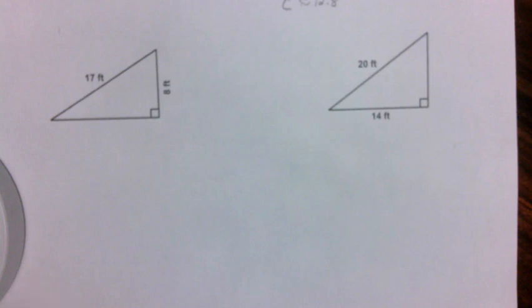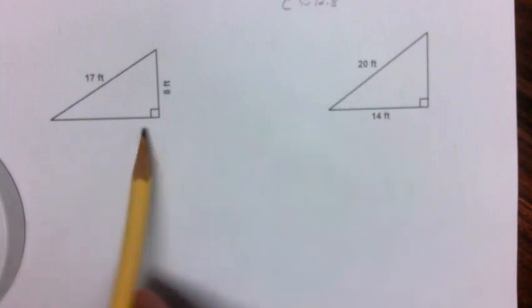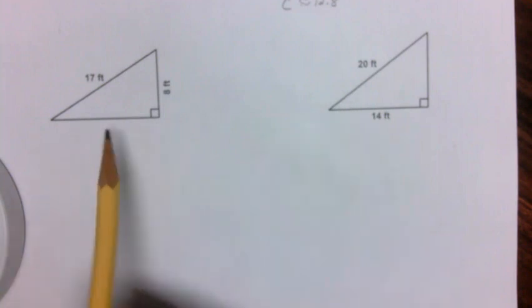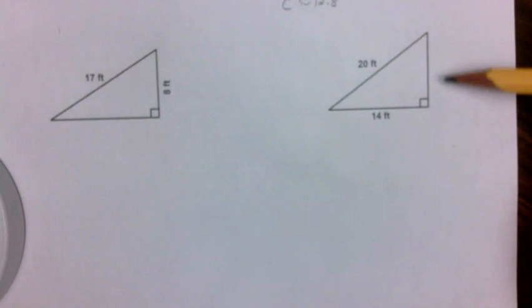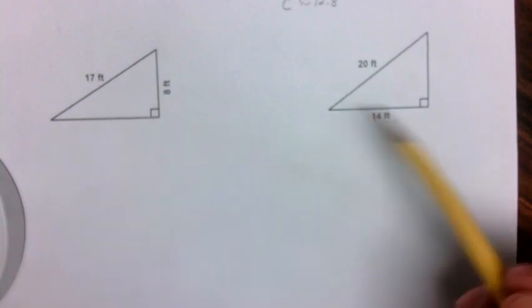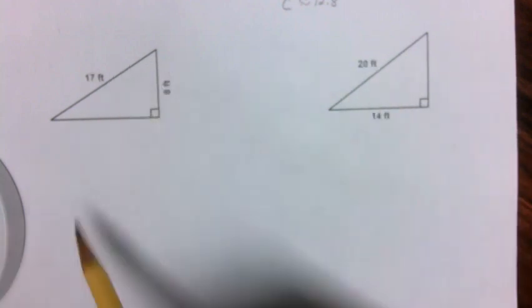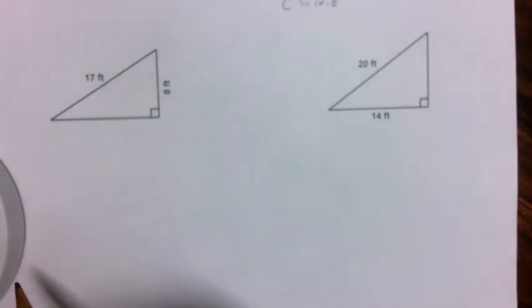In our next set of pictures, again, I've got two right triangles where one side is missing. I'm missing this side on this right triangle, and this side on this right triangle. Notice in both of these right triangles, across from the right angle is the hypotenuse. So I know the hypotenuse in each of these, which means I must be missing one of the legs. We can still find the measure of the legs by using the Pythagorean theorem.